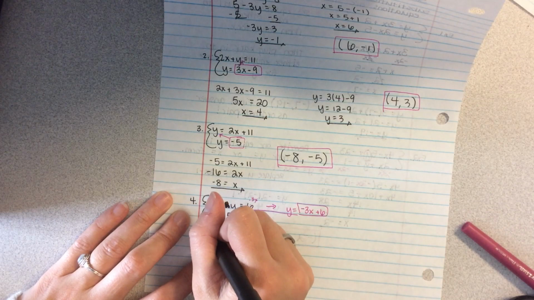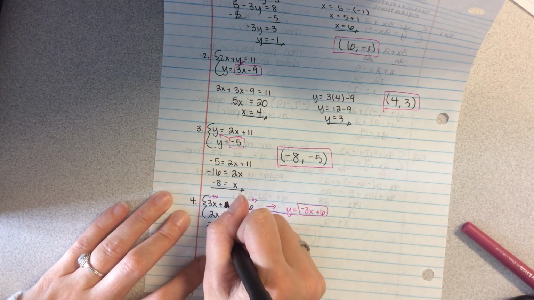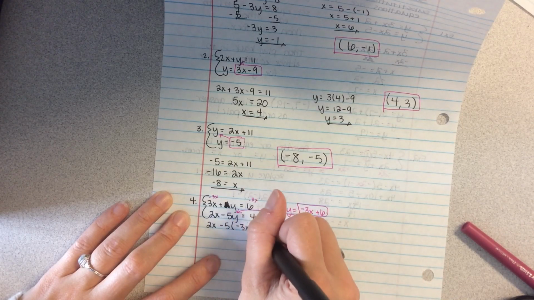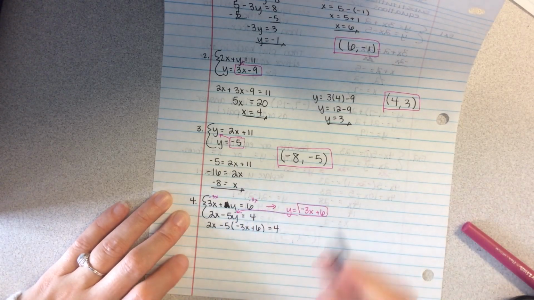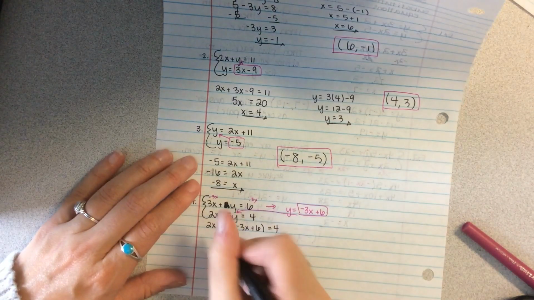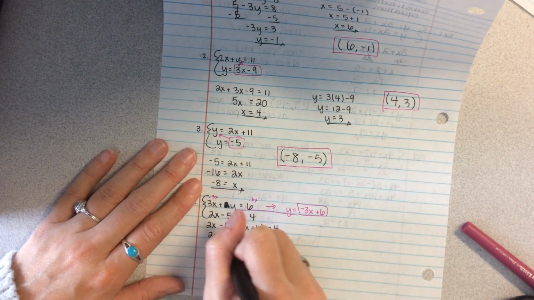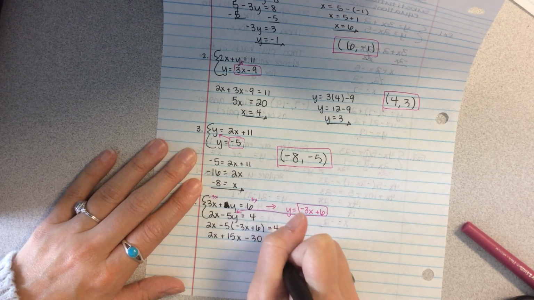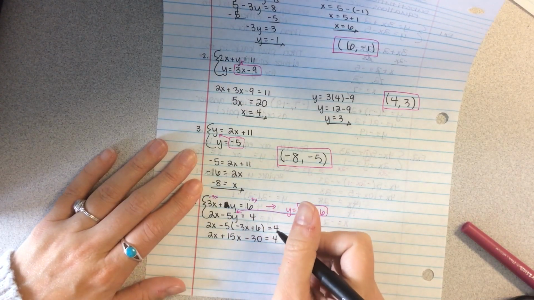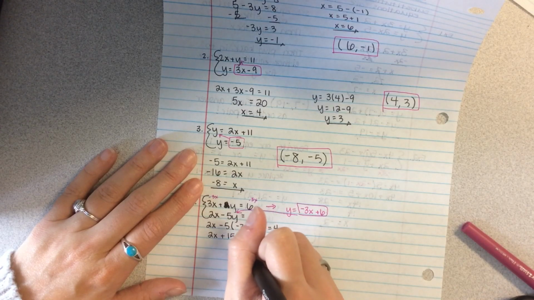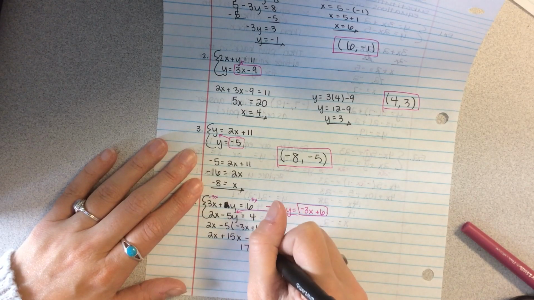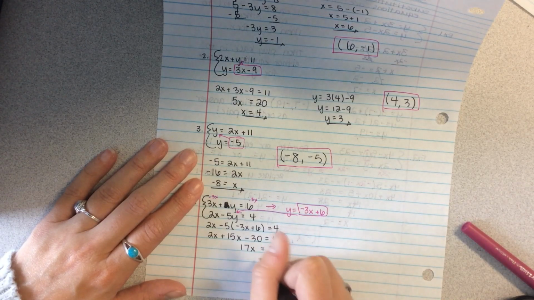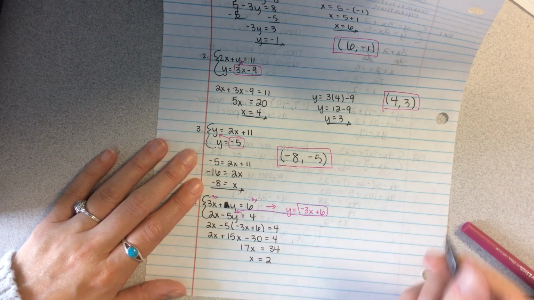And we're going to have a little bit more going on. So 2x minus 5, and then we're going to plug in negative 3x plus 6 there is equal to 4. So now we've got to distribute and combine like terms. So we get 2x plus 15x minus 30 equals 4. I can add my x terms together, and that gives me 17x, and then I know I have to add 30 to both sides, so that gives me 34, and then that leaves me with x is 2.